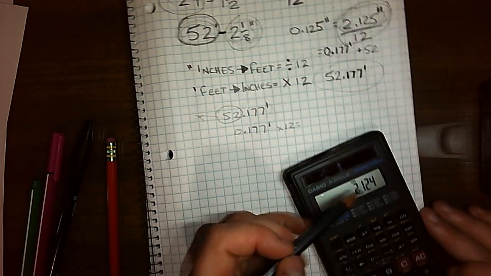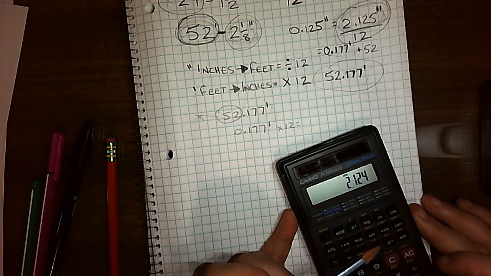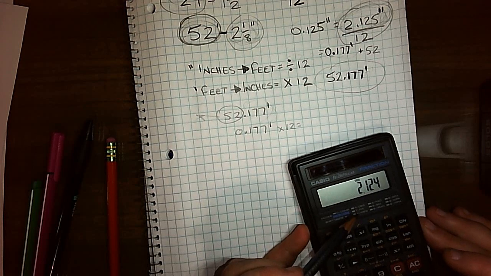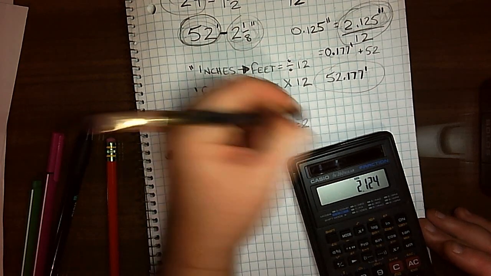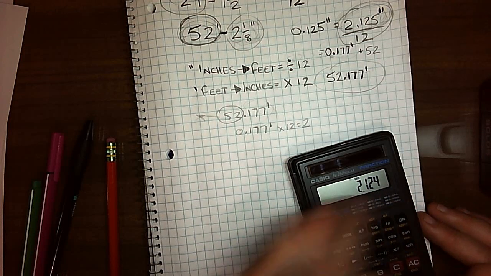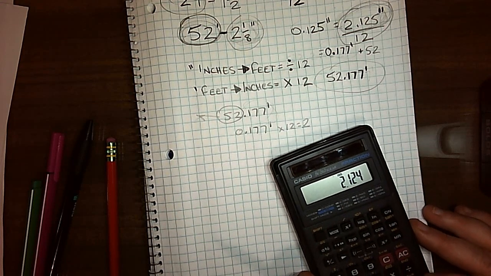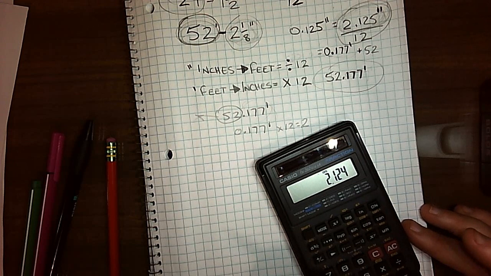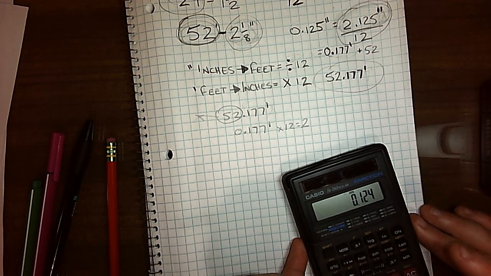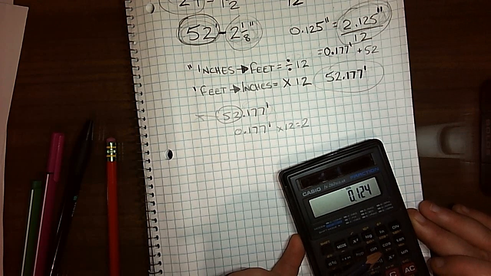2.124. So, first thing I'm going to do, if I'm using my calculator, I say, okay, I've got 2 whole inches. I'm going to throw that down for a moment because I know that one's done. And I'm going to get it out of my calculator by just doing this, minus 2. So I'm left with the fraction of an inch.